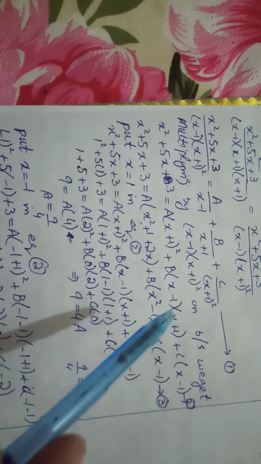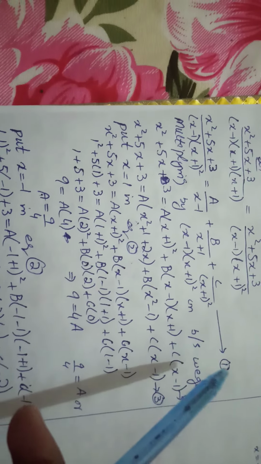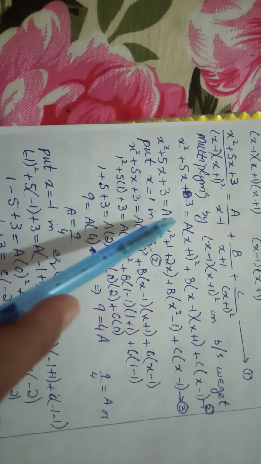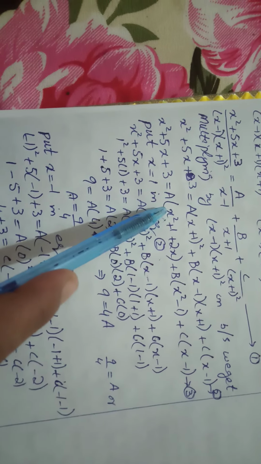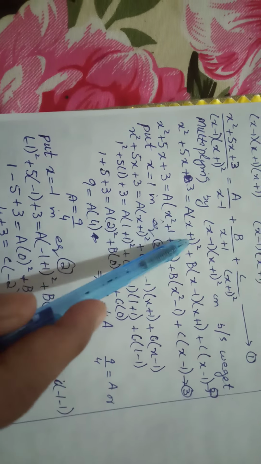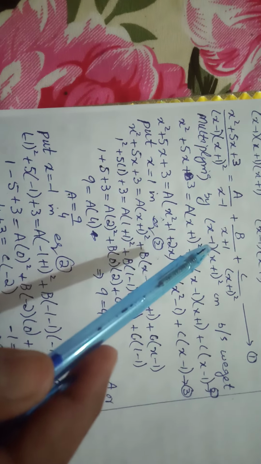After finding the value of a, b, c, we can put in this equation. Now just for simplification, we can expand this formula, that x plus 1 whole square, it means the a plus b whole square formula.